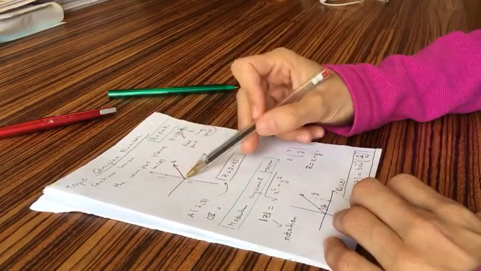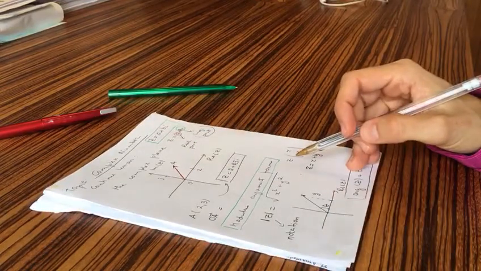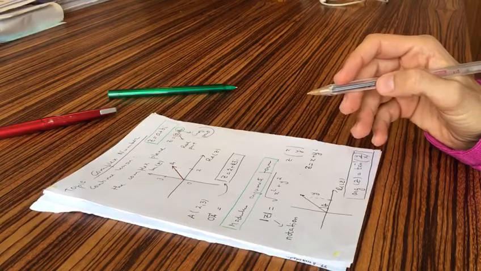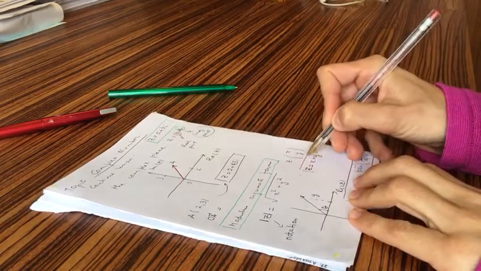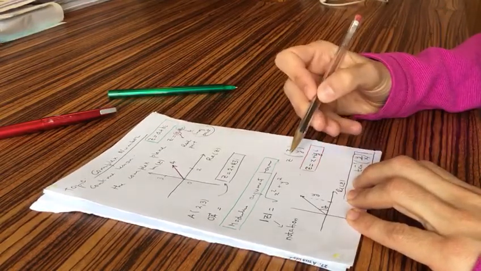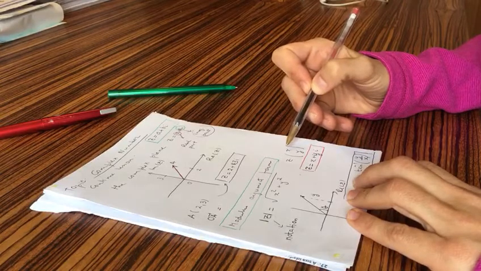We also can calculate the modulus and the argument form of any complex number given by z equals x plus yi. We also can represent it this way as a vector, right?